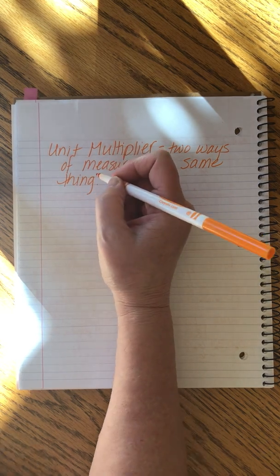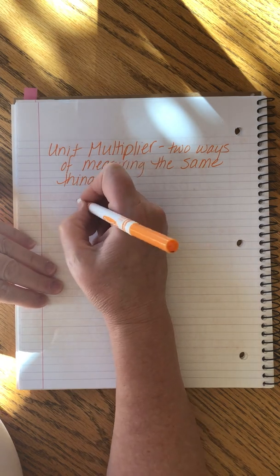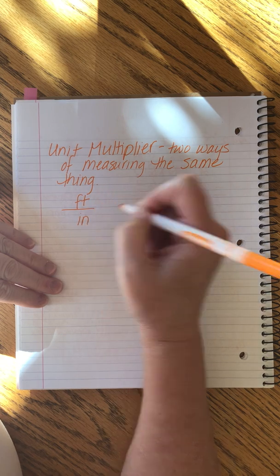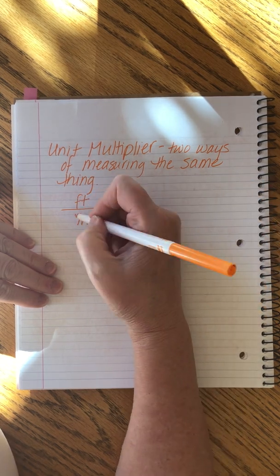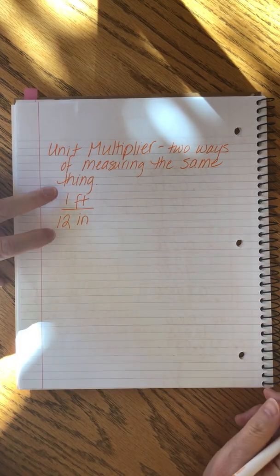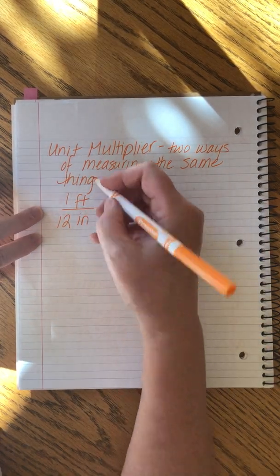So, for example, we can measure something using feet, or we can measure it using inches. A foot is bigger, so for every 1 foot, we know we're going to have 12 inches. But those are two ways that we can measure, right? They're two ways of measuring the same thing that are equal.